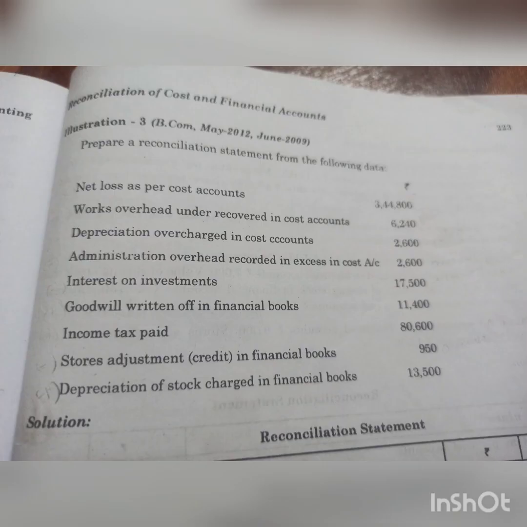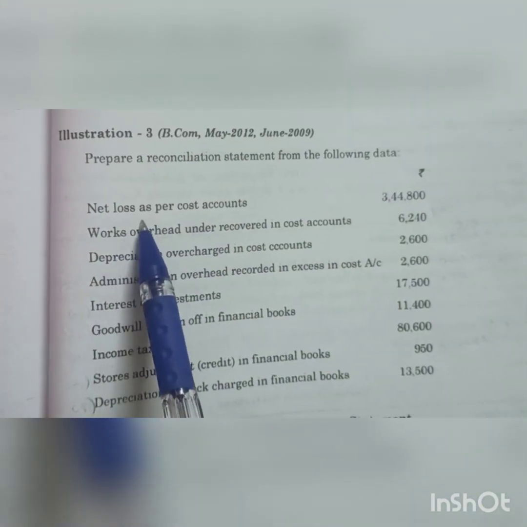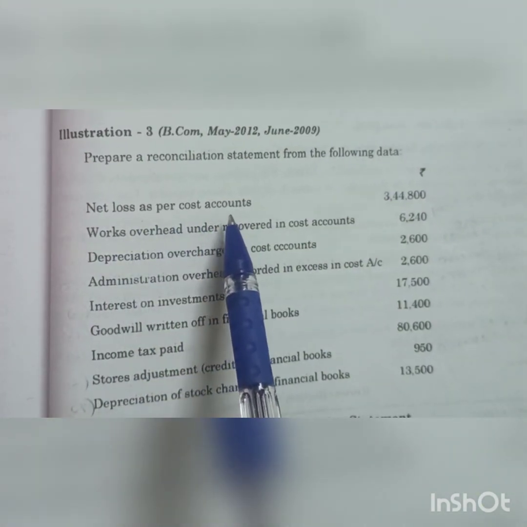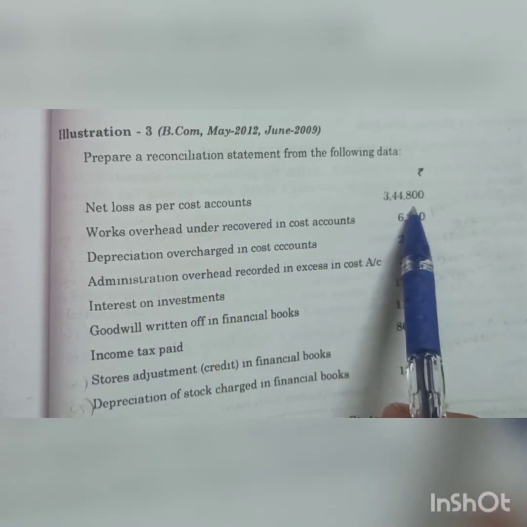Then next problem we can discuss. Here they have given the loss as per cost account. So it is simple, we know whatever the item we have to add, whatever the item we have to less. But if it came as net loss, then whatever the item we have to minus, that we have to add here. Whatever the item we have to add, that here we have to minus. That is the only change. Just do the opposite.